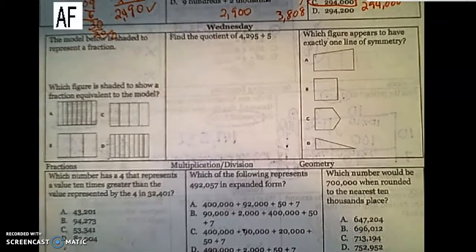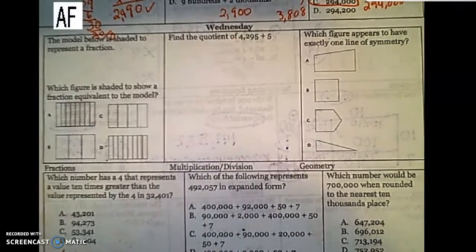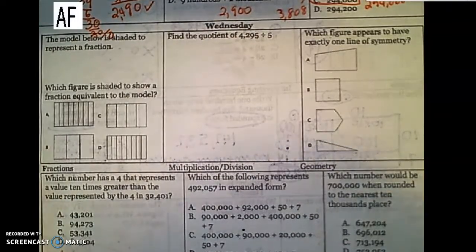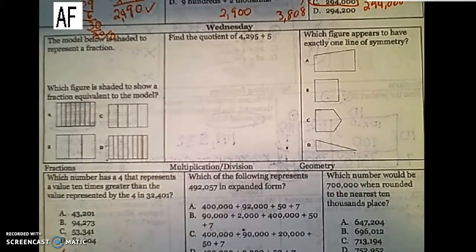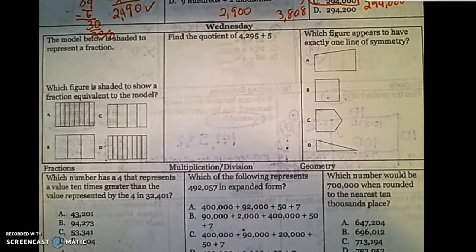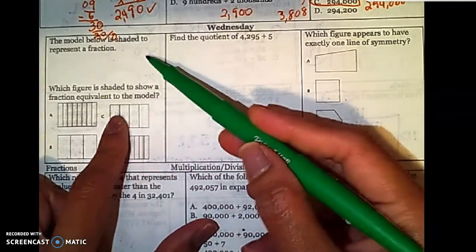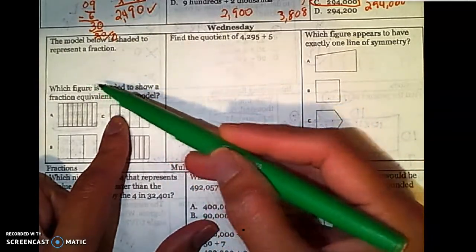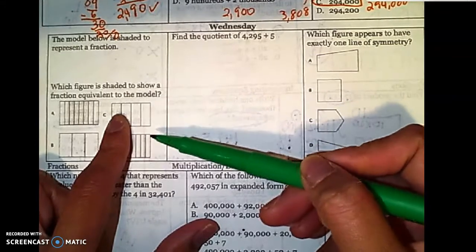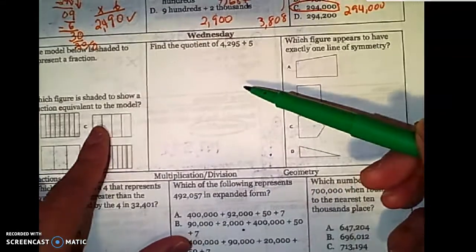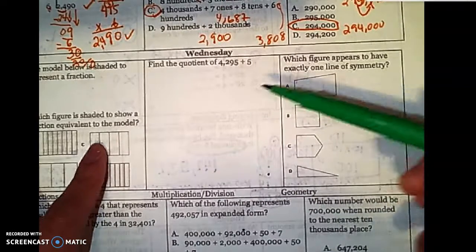At this point, you should be done completing your Thursday math review, but I will be going over your Wednesday math review. So I'm going to skip over the fraction question because it doesn't really show you a model here, so you can't really do this problem. But let's move on to the division problem.